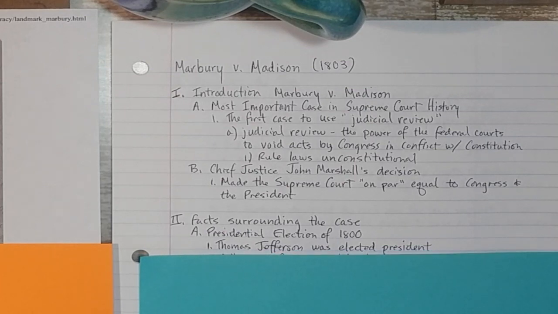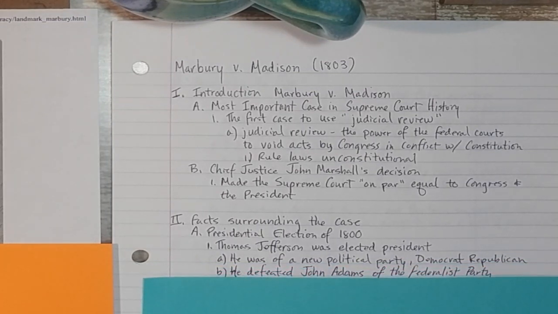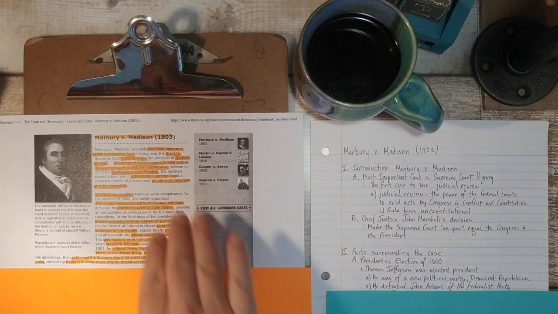Thomas Jefferson was elected the president. That was in 1800. Okay, that's the controversy. He was of a new political party, Democrat-Republican. B, he defeated John Adams of the Federalist Party. So that's what I broke down of this section right here.